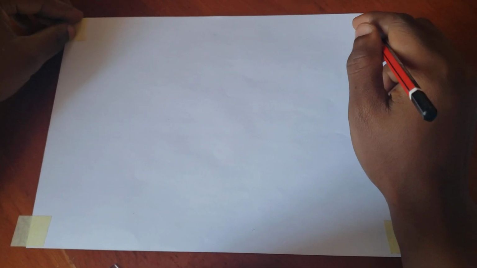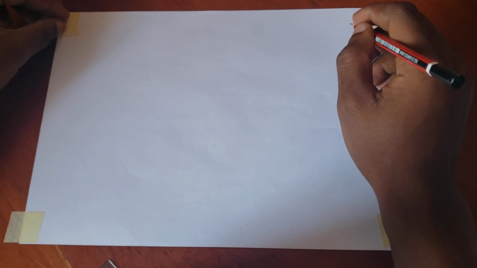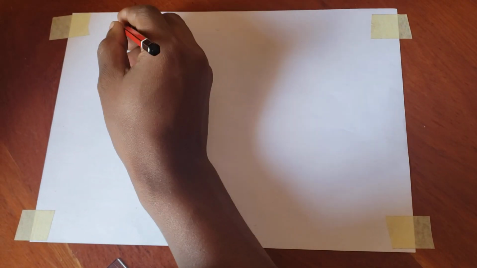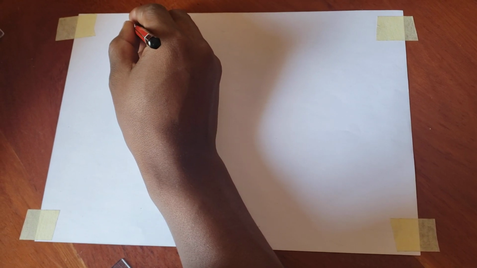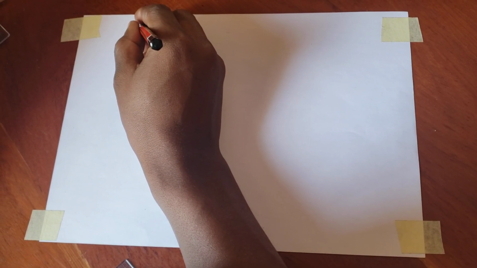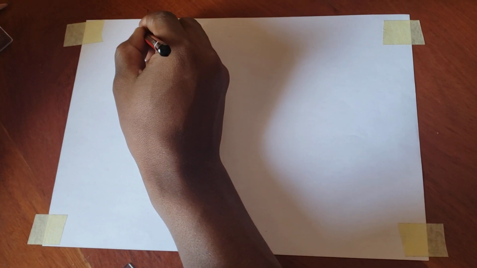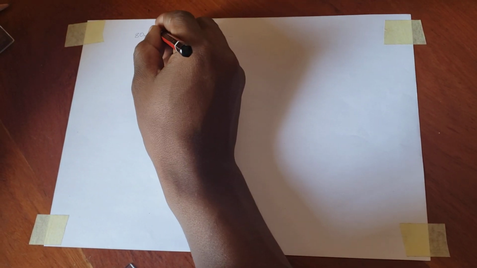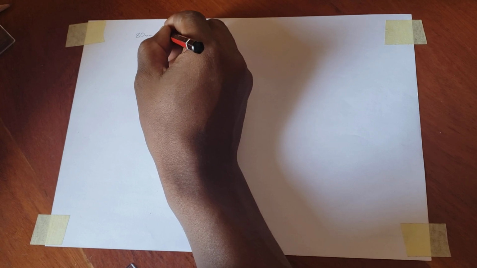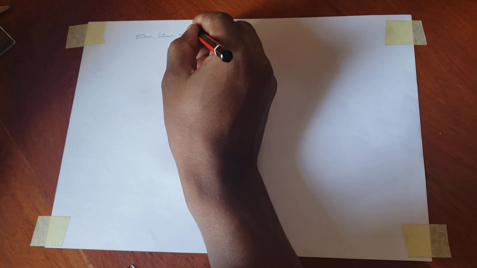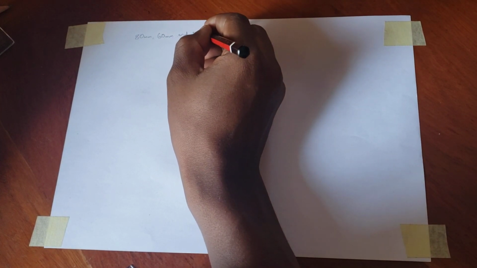Okay, this is how to construct triangles. Now we may construct a triangle when given the sides. Okay, let's assume we have 80 millimeters, 60 millimeters, and 50 millimeters.